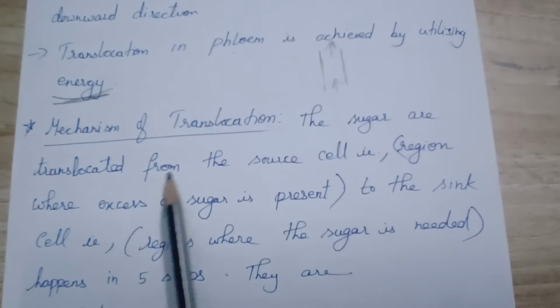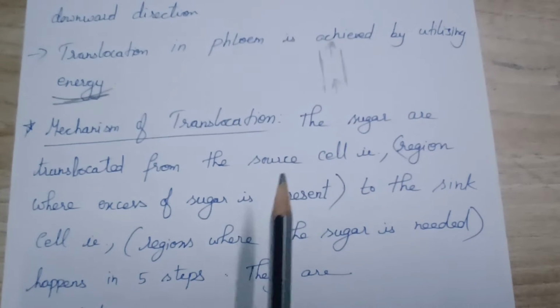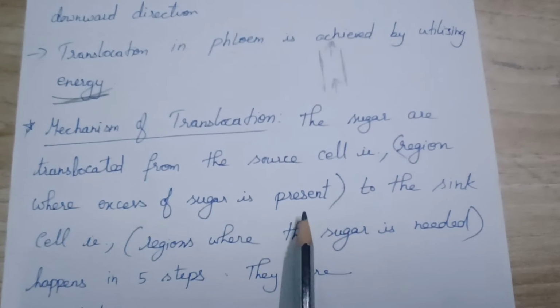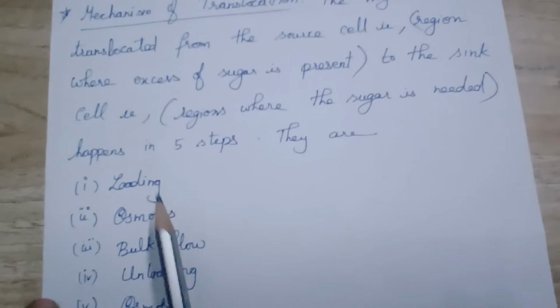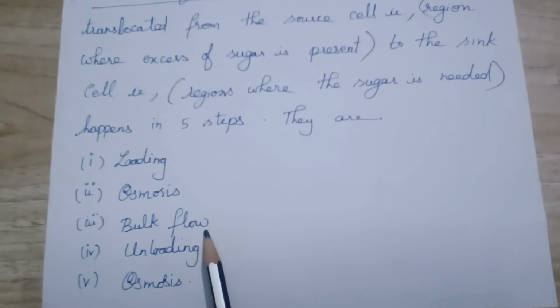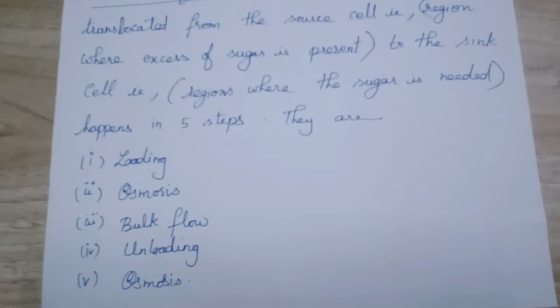The sugars are translocated from the source cell. Source cells means what? The region where the excess sugar is present, right? To the sink cell. Sink cell means where it is required, where the energy is required. For example, in the region of growing parts, for the flowers, for the fruits. Okay, like that. To the sink cell, that is the region where the sugar is needed. It happens in 5 steps. Okay, what are those 5 steps? First, loading, osmosis, bulk flow, unloading, and again osmosis. So osmosis again. Okay, so we'll see all this in detail.